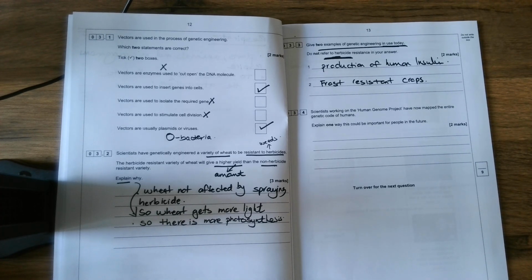Other answers you can have: crops resistant to diseases, crops resistant to pests, crops resistant to drought, crops with added nutrients. So for example, in your lessons you should have studied golden rice, which has the vitamin A gene. So when people consume the golden rice, their bodies are able to make vitamin A. Plants or crops with bigger fruits or higher yield, crops with improved taste, or crops with improved shelf life. Okay, so there's quite a lot on the mark scheme that would allow you to pick up marks.